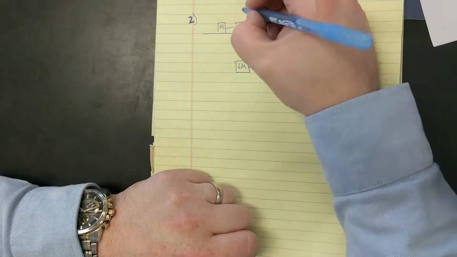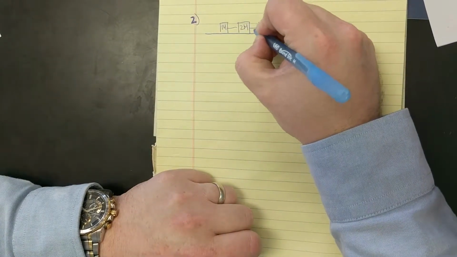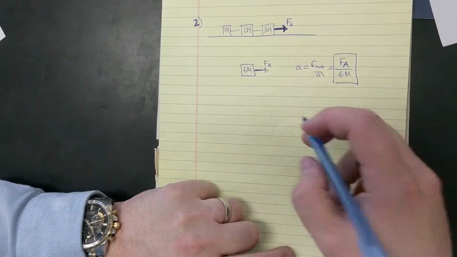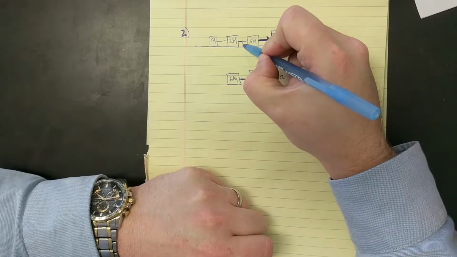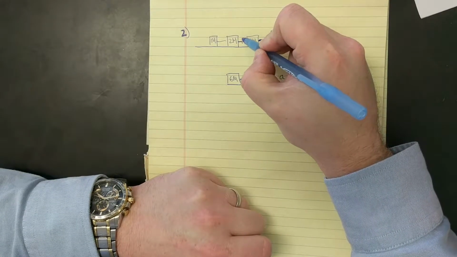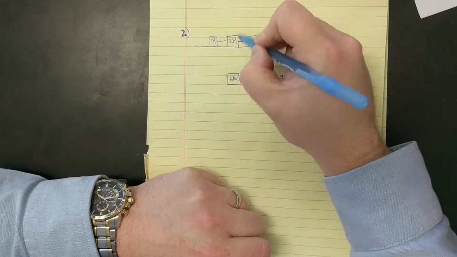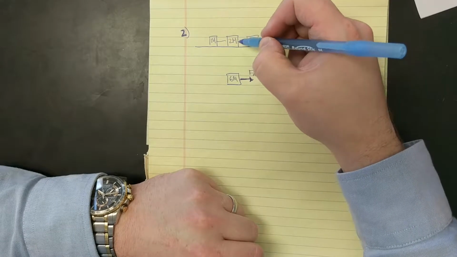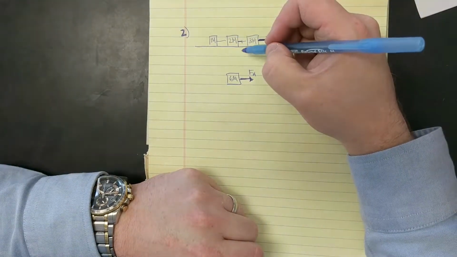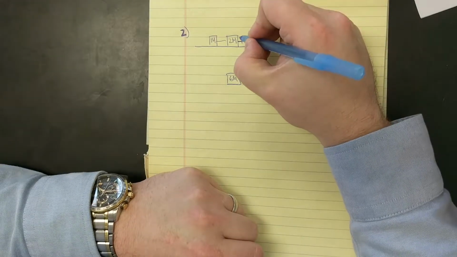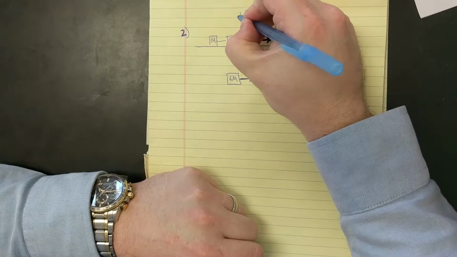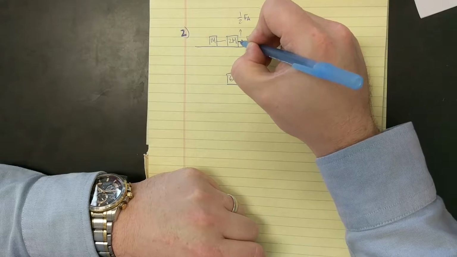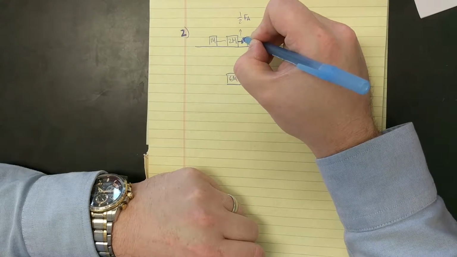If I look at them individually and I want to find out the contact force or the tension here and the contact force or the tension here, I need to draw the free body diagram for each one individually. This tension force here is responsible for towing 2 plus 1 or 3m out of the total 6m, or half of the total mass. That means to move it with the same acceleration, you're only going to need half the force to move half the mass. We should expect to get 1/2 of the applied force as our force right here, again, because that's the portion of the mass that's moving.